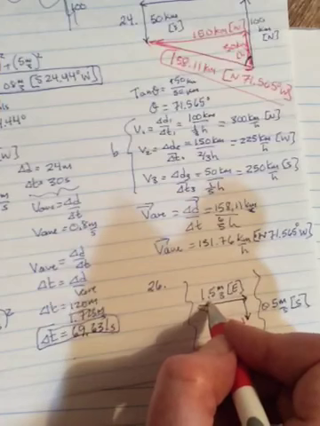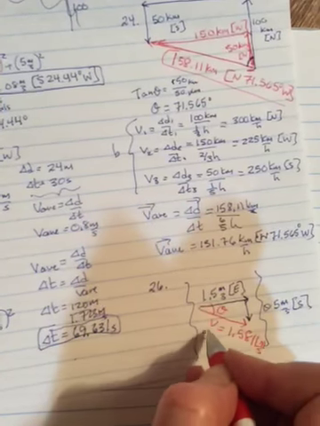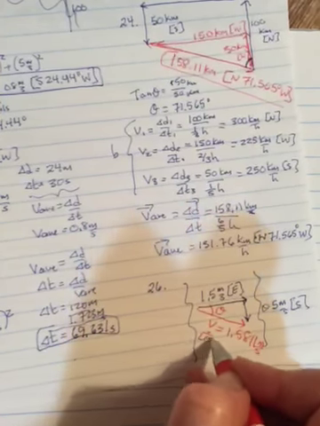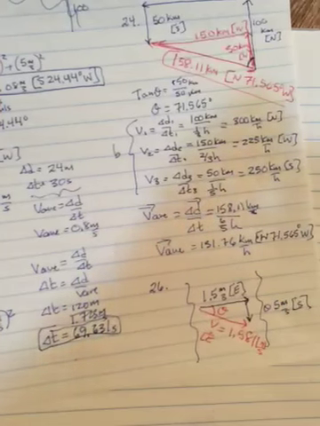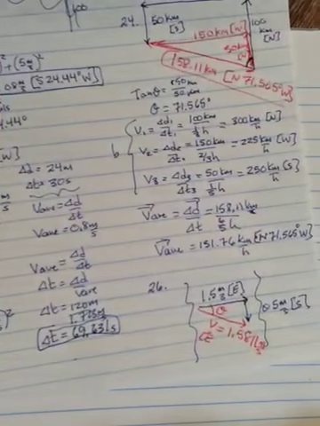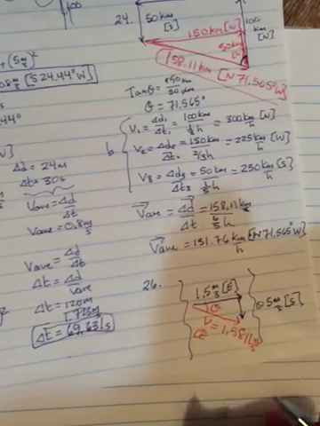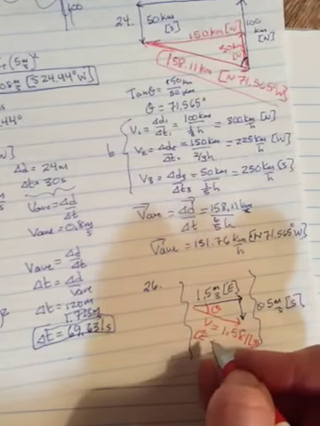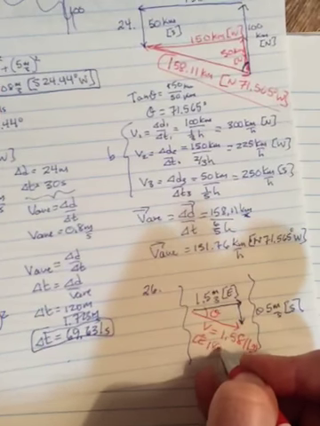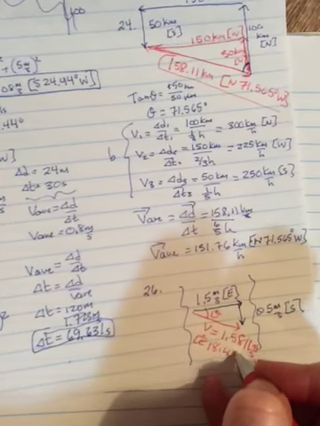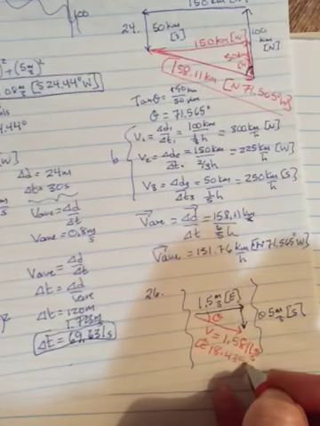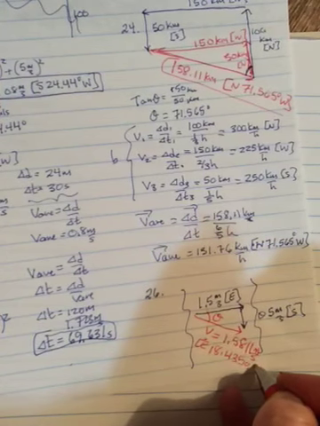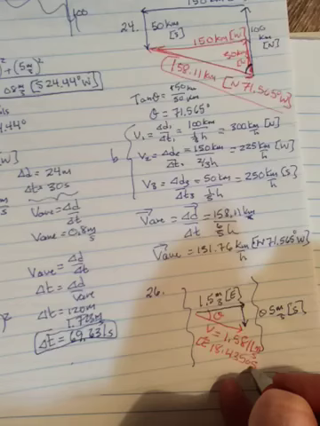And then, of course, you need this angle. So it's going to be east, and then I would do inverse tan. Inverse tan of a third should be 18.435, I think. 18.435 degrees. And it's going to be south.